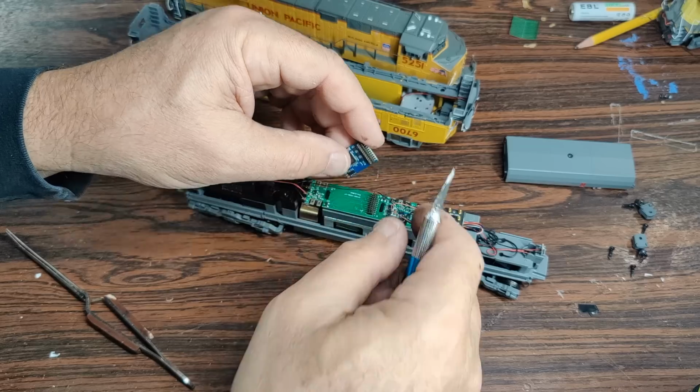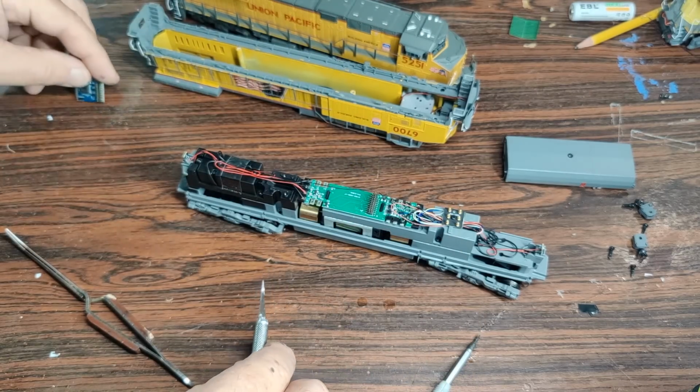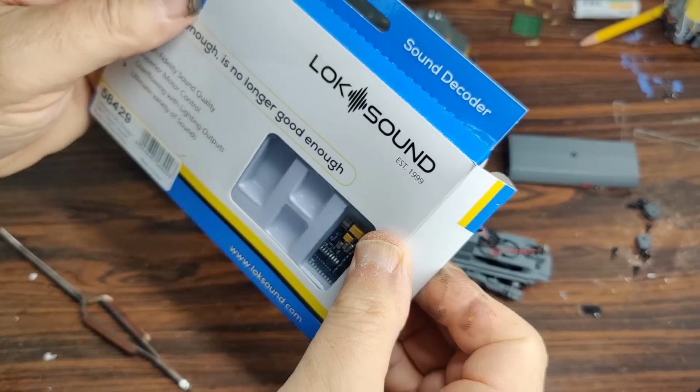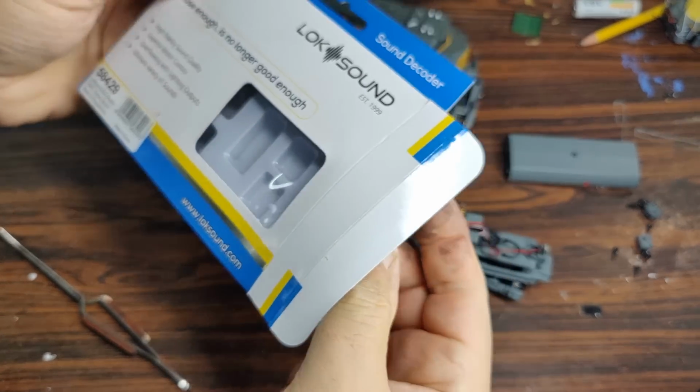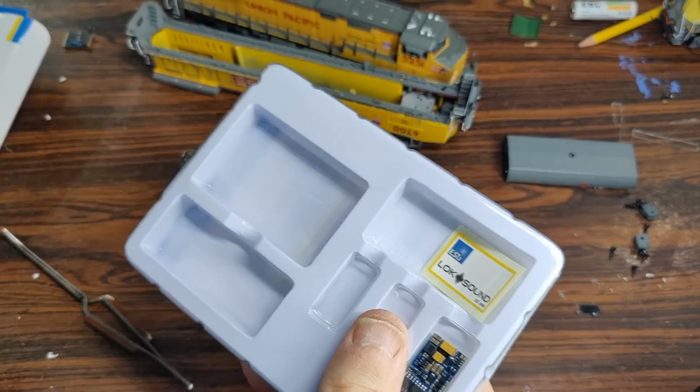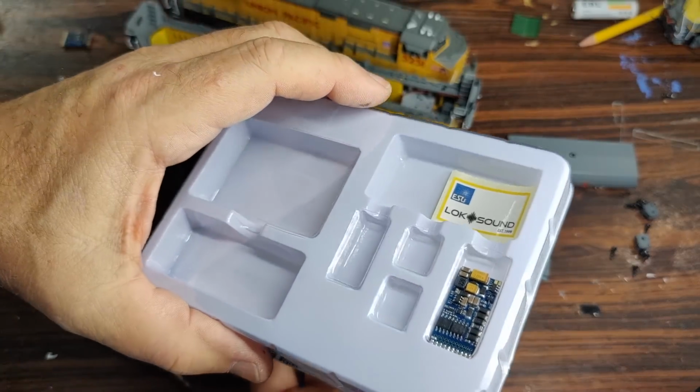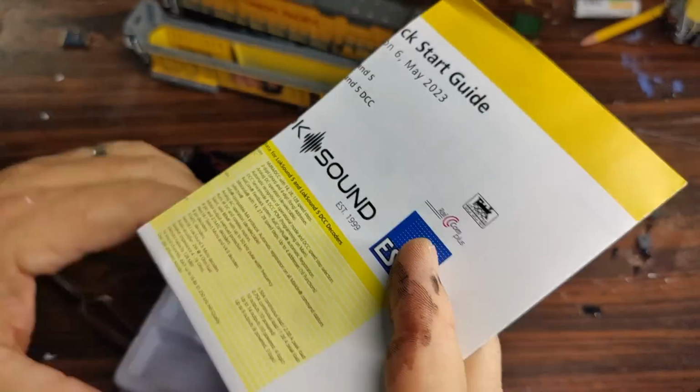I buy it DCC ready, and then I take out the pin, the plug there. Here's the instructions, by the way, that they give you. I always throw these away, not because I don't read instructions.